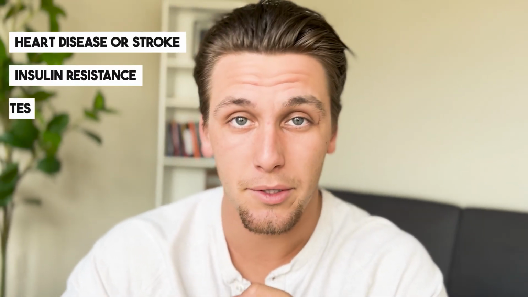If you don't have visible abs, you're going to be at a higher risk for heart disease or stroke, insulin resistance and type 2 diabetes, osteoporosis, various types of cancer, and fatigue.